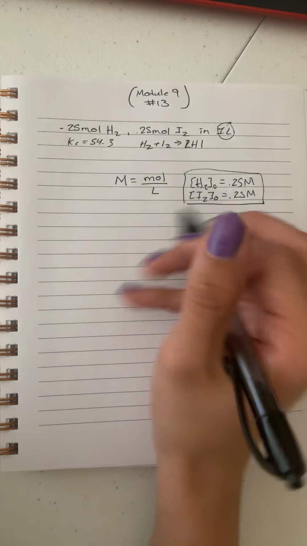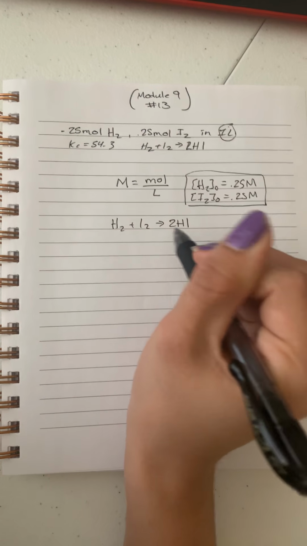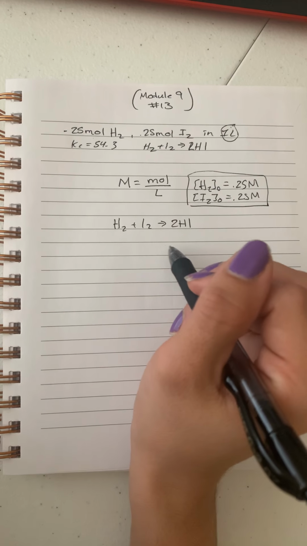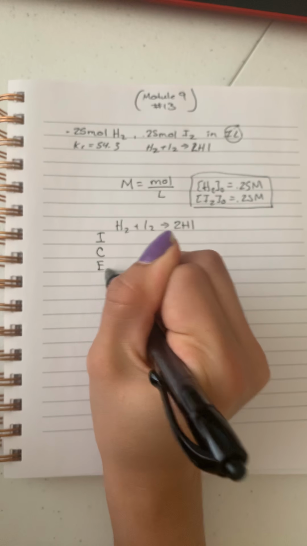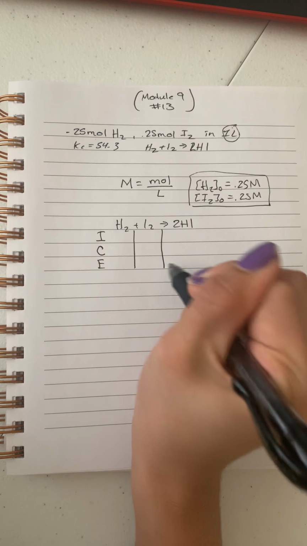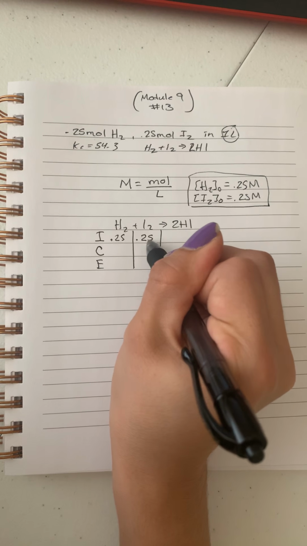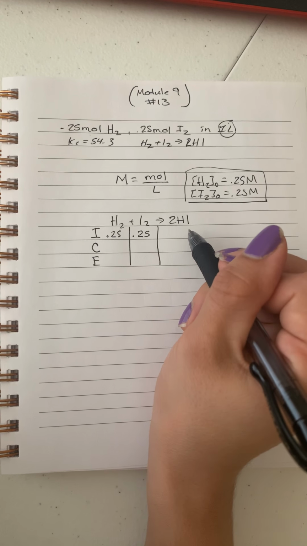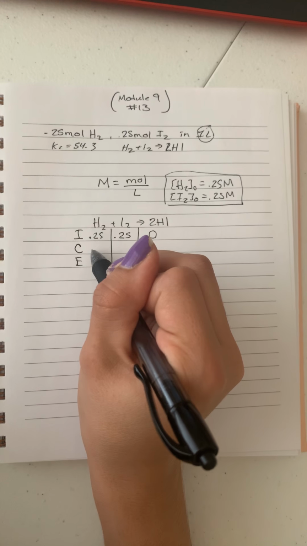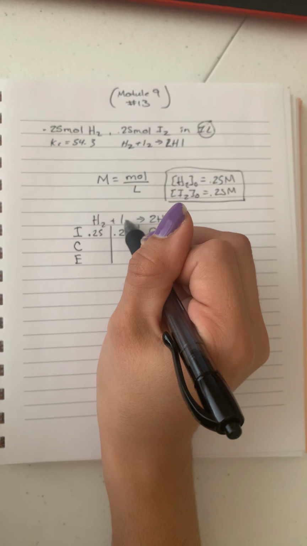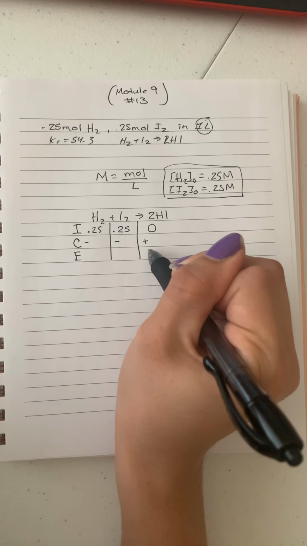Now let's do the ICE table, where it's H2 plus I2 going to 2HI. Always double check if it's balanced, which in this case it is. Remember, I stands for initial, C stands for change, and E stands for equilibrium. So we make this little chart. We know the initial concentrations of H2, which is 0.25, and I2. For HI, they didn't give us any value, so we can just assume that it's going to be 0. For change, since H2 and I2 are being consumed, it's going to be minus, while the products are being made, so plus.